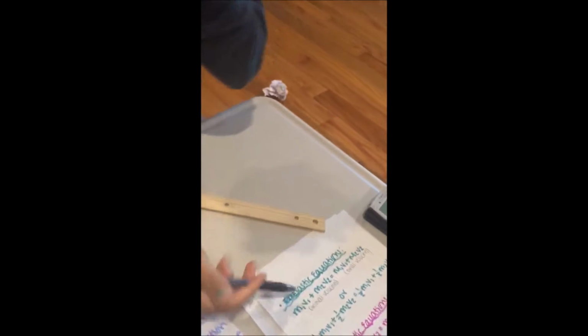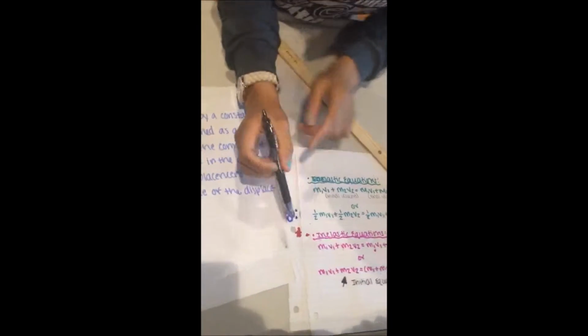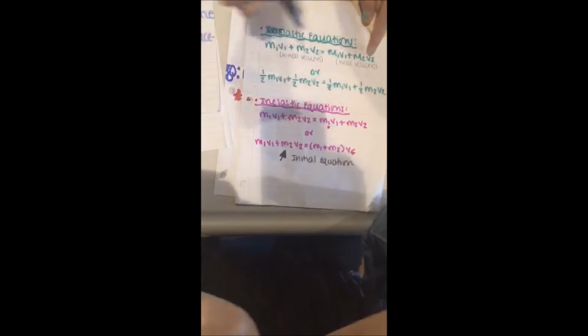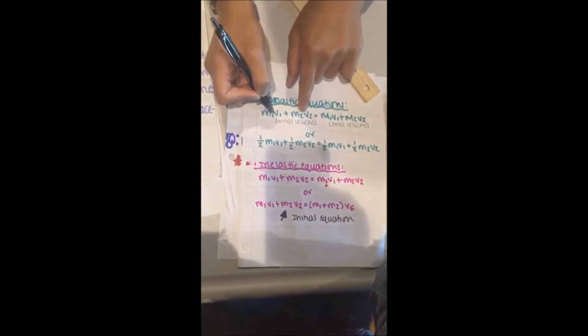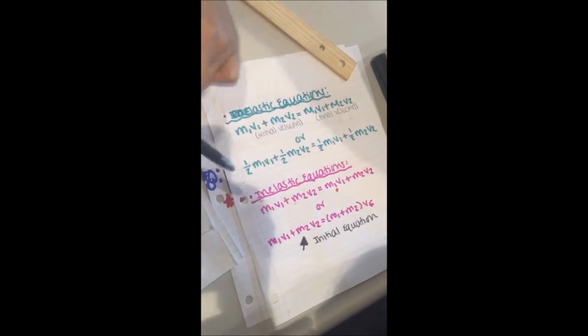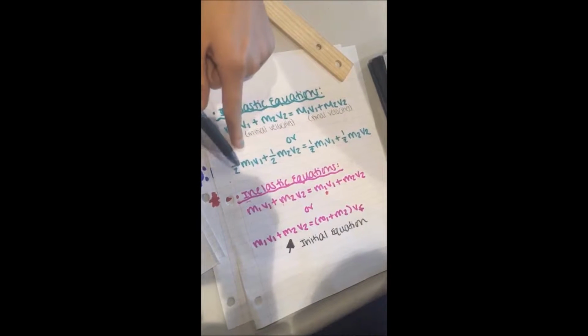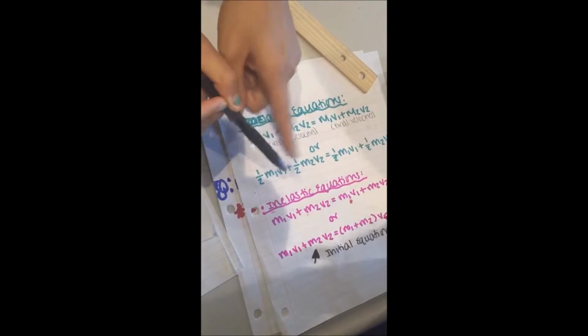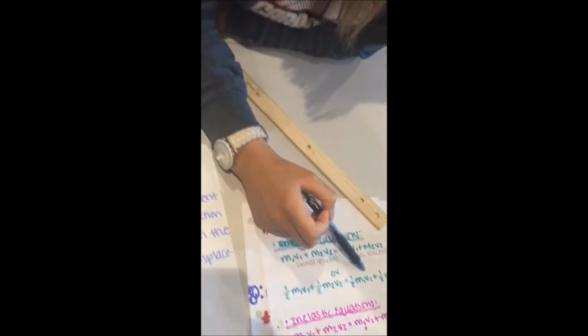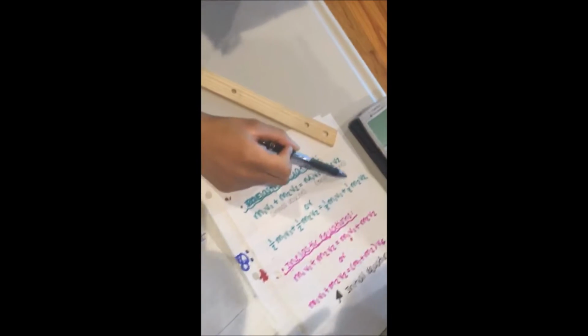So say you're using this for an example, and you are given the final velocity and only one of the initial velocities, you may have to solve for just the initial velocity. Then it can also be put as this: 1/2 m1 v1 plus 1/2 m2 v2 equals 1/2 m1 v1 plus 1/2 m2 v2.